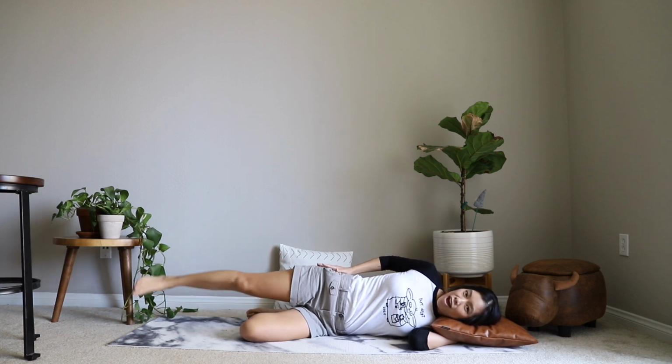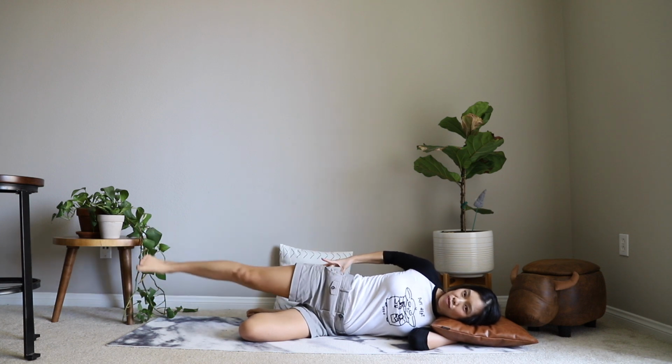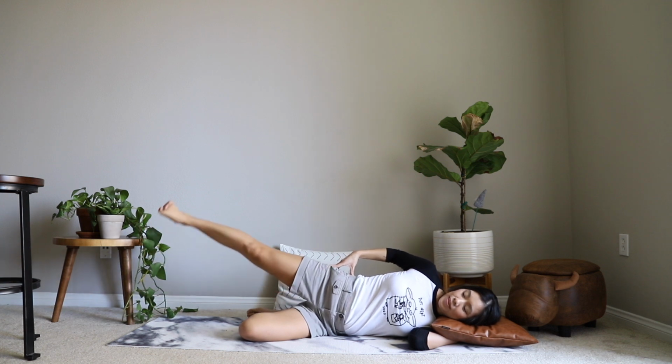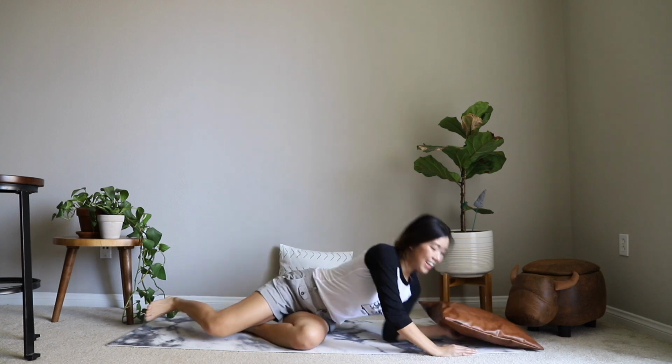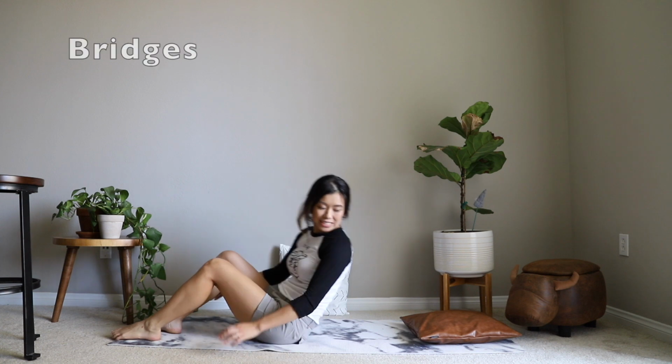Okay, let's go ahead and do about 5 more. You can externally rotate that leg. You feel the emphasis more on that muscle. Okay, last one. Okay, and now let's move on to bridges to work that gluteus maximus.